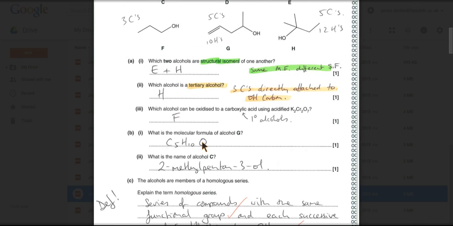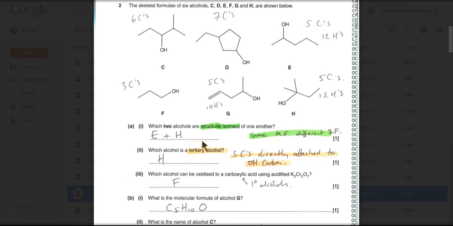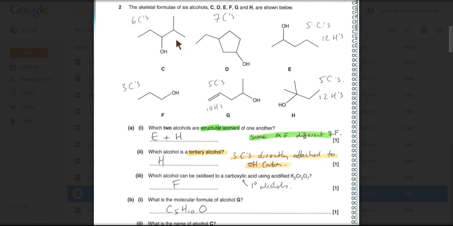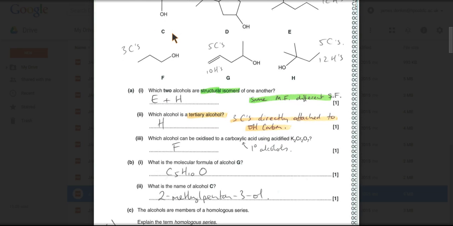What's the name of alcohol C? So we've got 1, 2, 3, 4, 5. We've got a continuous chain of 5 with the OH on carbon number 1, 2, 3. So this is pentan-3-ol. That must be carbon number 2. So 2-methylpentan-3-ol.